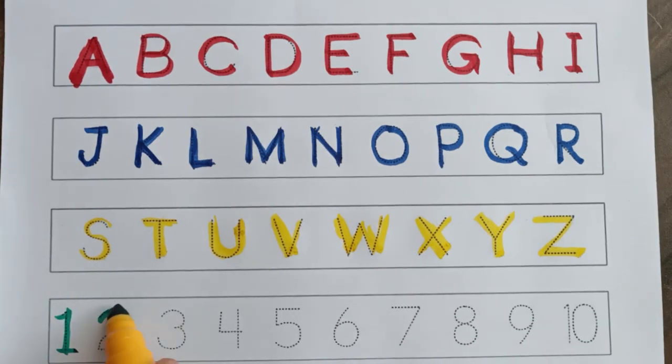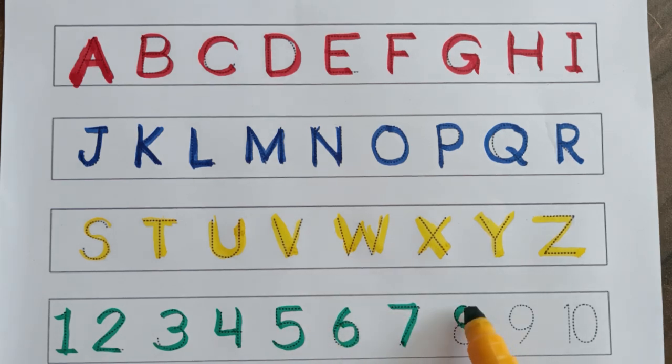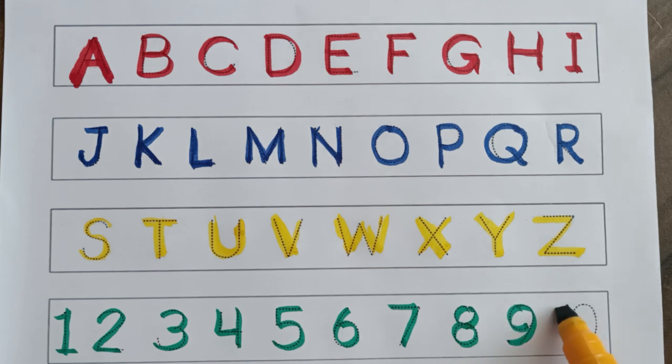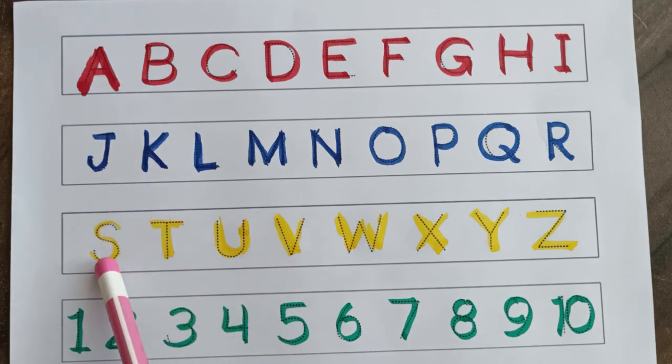Green color. 1, 2, 3, 4, 5, 6, 7, 8, 9 and 10. Red color. Blue, yellow and green.